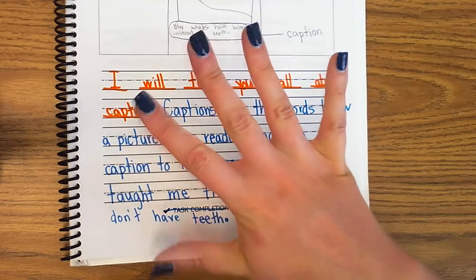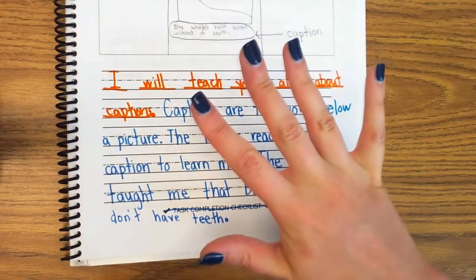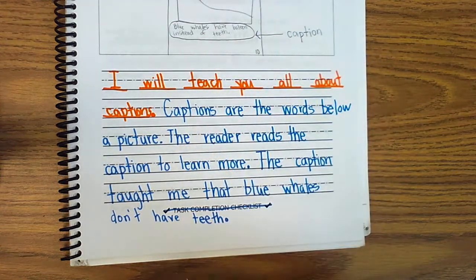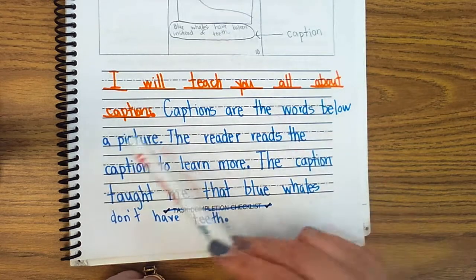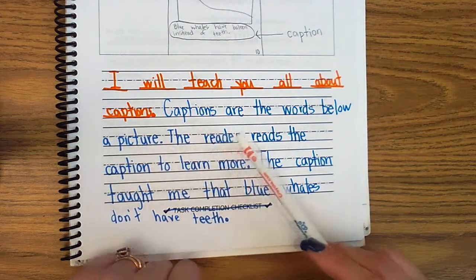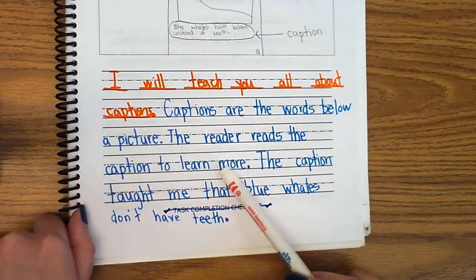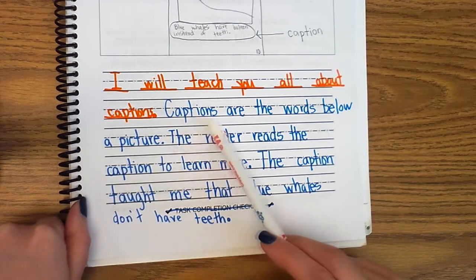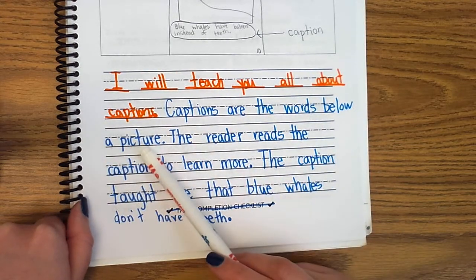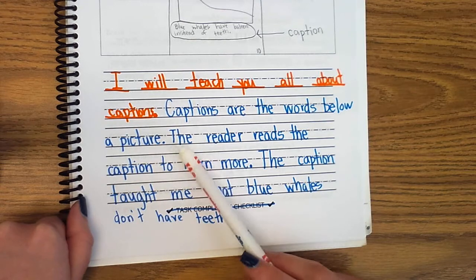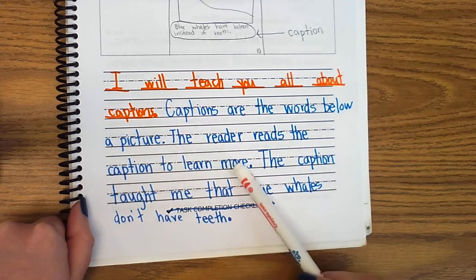Let's read these three teaching sentences, our middle three fingers. Captions are the words below a picture. The reader reads the caption to learn more. So I told what it is. Captions are the words below a picture. I then told how it's used. The reader reads the caption to learn more.